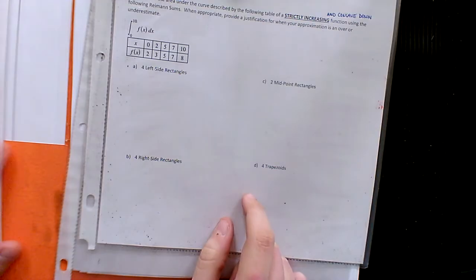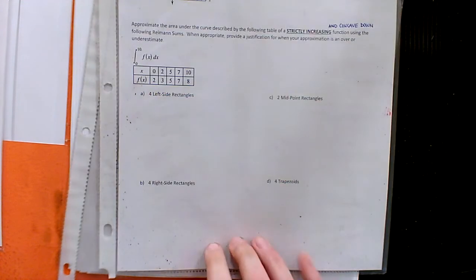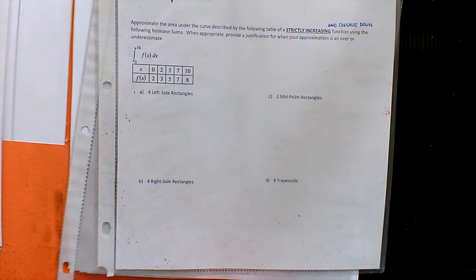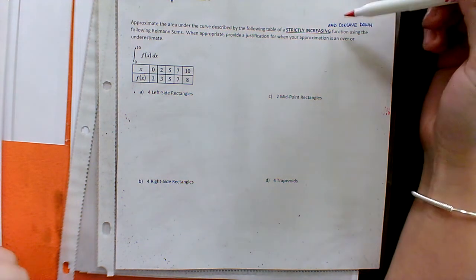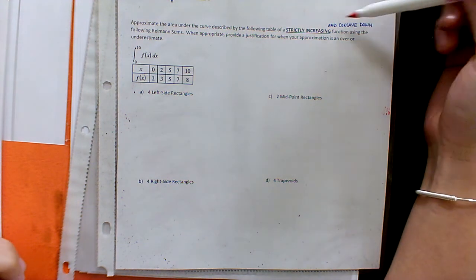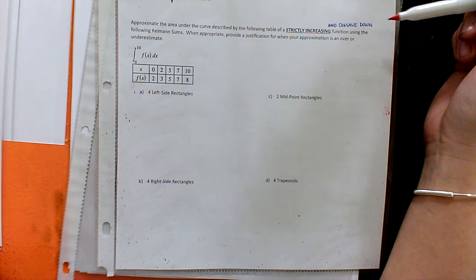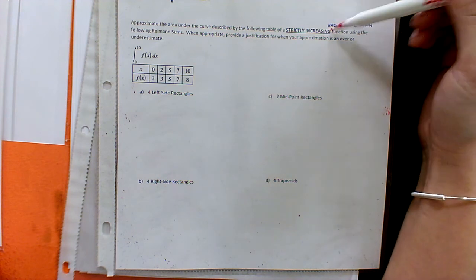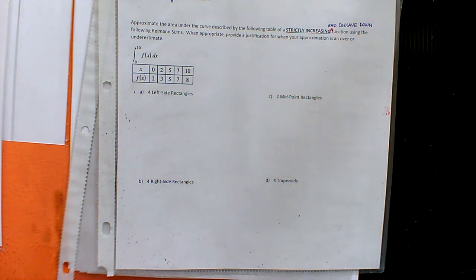But I want to take a look at the table example at the bottom. Approximate the area under the curve described by the following table of a strictly increasing, and I want you to add in there, and concave down. Okay, so go ahead and make a little addition in there. So strictly increasing and concave down function using the following Riemann sums.